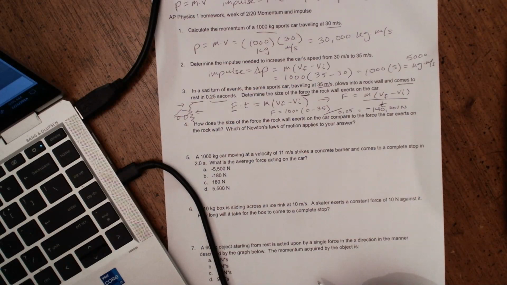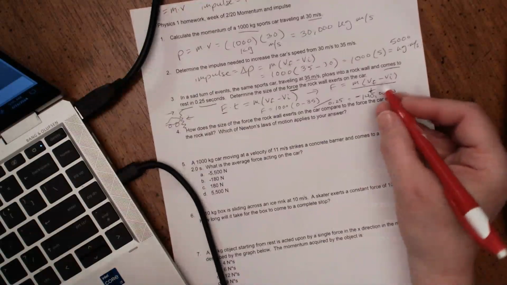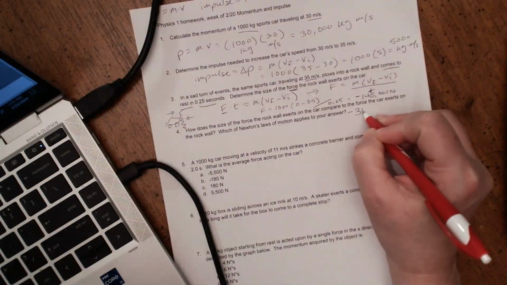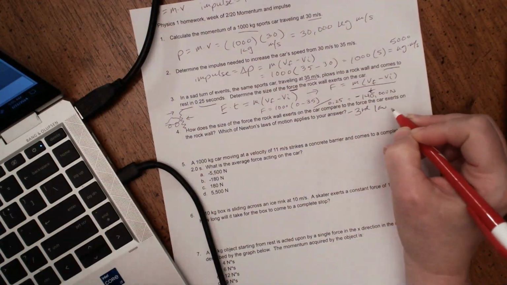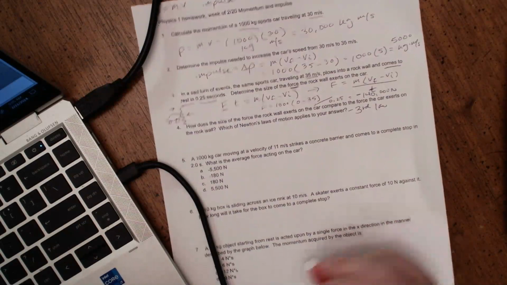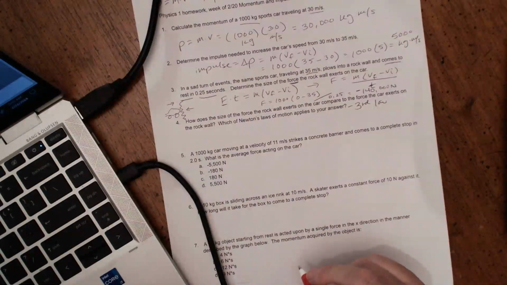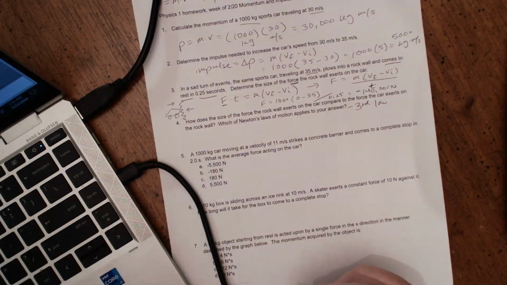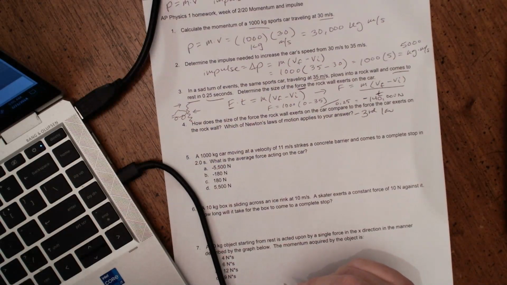If an object exerts a force on another object, that object is going to exert a force back, equal value, opposite direction. So Newton's third law gets pulled into a number of momentum and impulse type situations, especially where you've got collisions, which we'll be talking about more as we go through this unit.